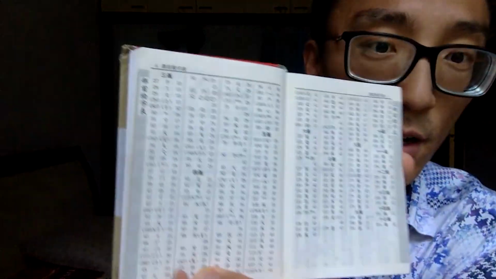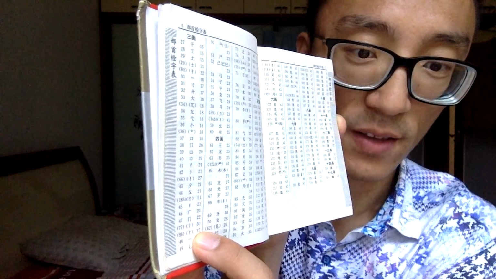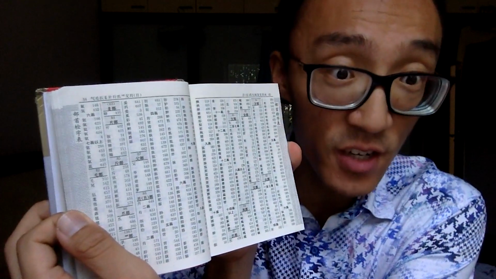Okay, so we go back to our dictionary, right? We first look for the radicals. We have to look at 3-stroke radicals. So we're here, right? We're at the 3-stroke radicals right here. Look at this. So now we go to page 37. Again, 37 of the character section that contains the radicals, right? Not 37 of the actual dictionary. So we go to 37 right here.